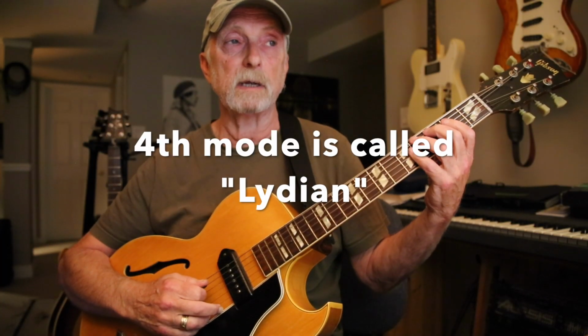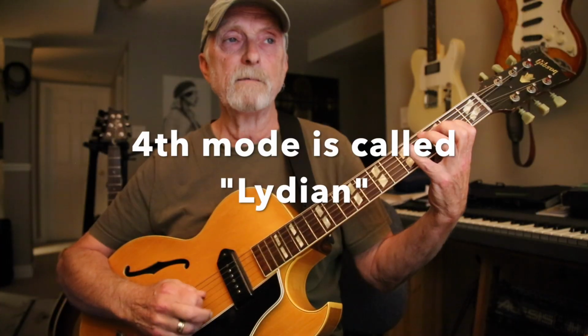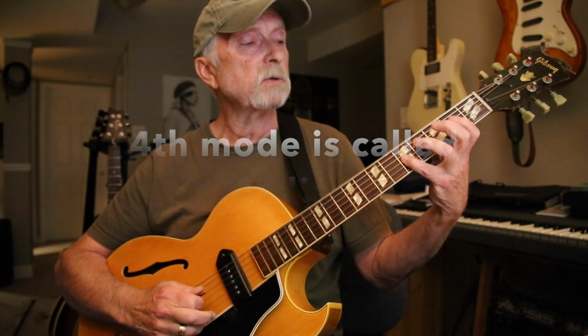So C major is this. Do, re, mi, fa, sol, la, ti, do. So it has an F natural in it. All the notes are natural in the key of C. In the key of G, though, that has an F sharp. So that sound is a little odd.